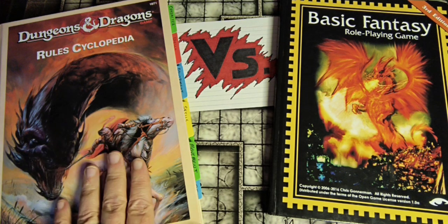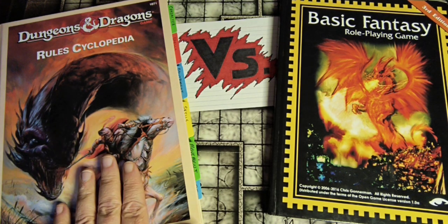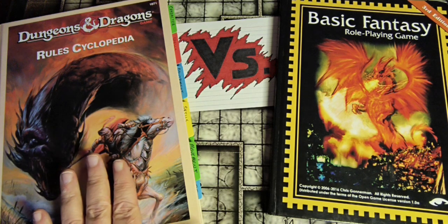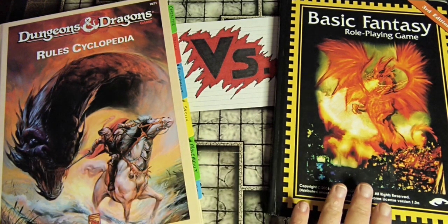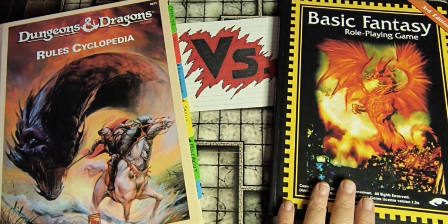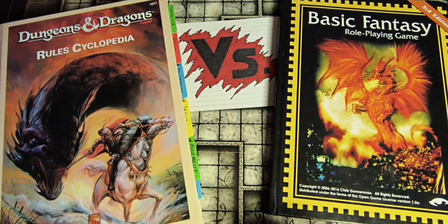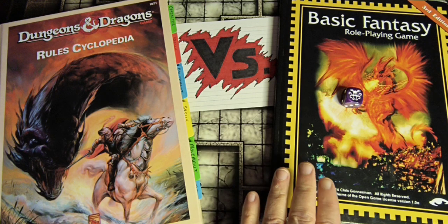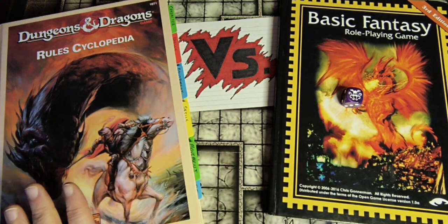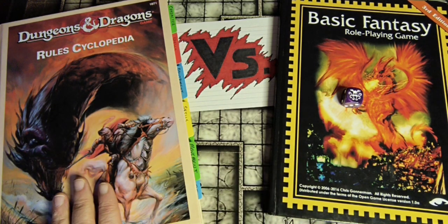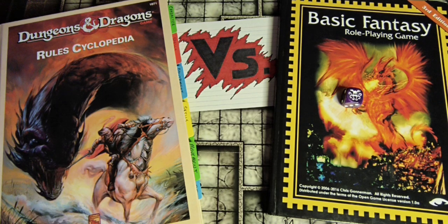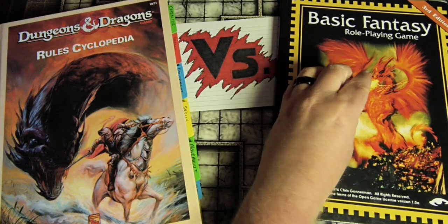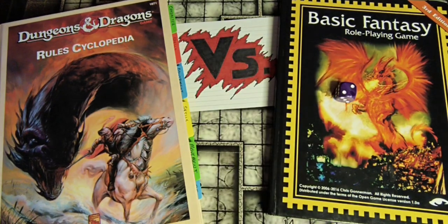Both books can be purchased in hardback. The hardback for the Rule Cyclopedia at time of filming is $32. The hardback for Basic Fantasy is $17. So Basic Fantasy is going to score 1 point right off the bat there. The soft cover version of the Rule Cyclopedia is $27. The soft cover of Basic Fantasy is $9. So again, Basic Fantasy is going to get the point.